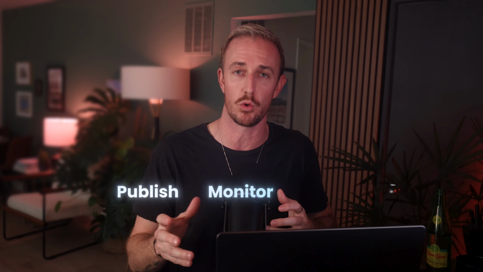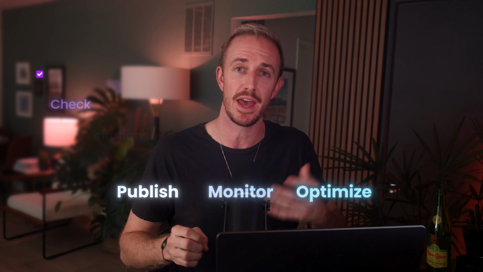Treat AI visibility like a new analytics channel. Once you publish content, monitor how it performs as far as citation goes. If after a week or two your new content isn't earning citations yet, maybe it's time to revisit that article already and make some formatting tune-ups and tweaks.